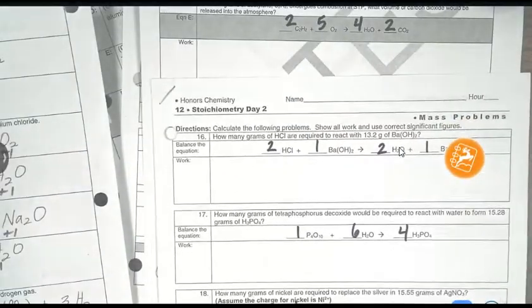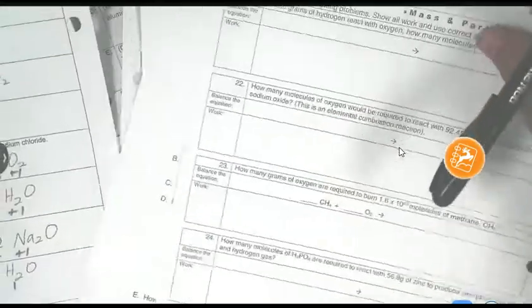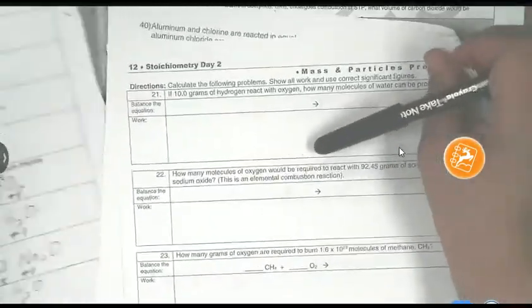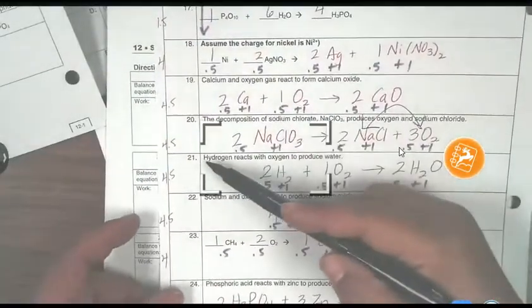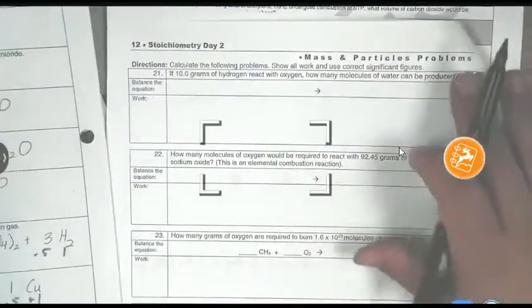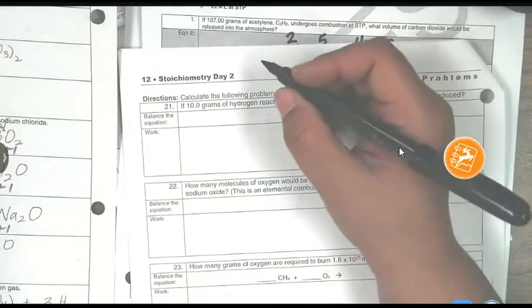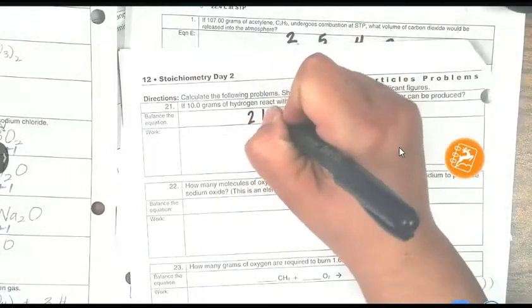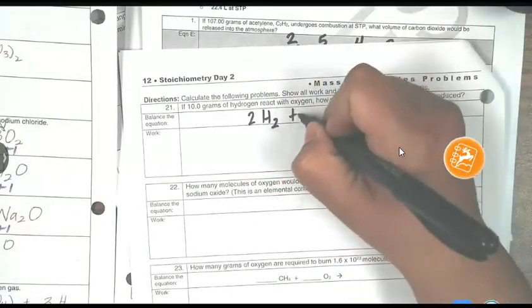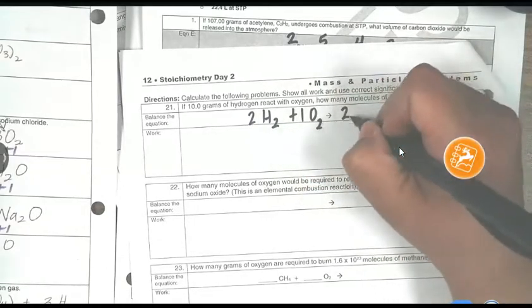And then we move on to the back page of 12-2. Once again, I'm following the numbers here, so I'm going to fill in 21 to 25. For number 21, I should have 2 H2 plus 1 O2 gives you 2 H2O.